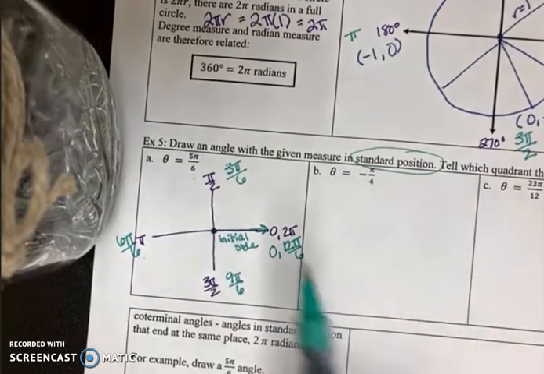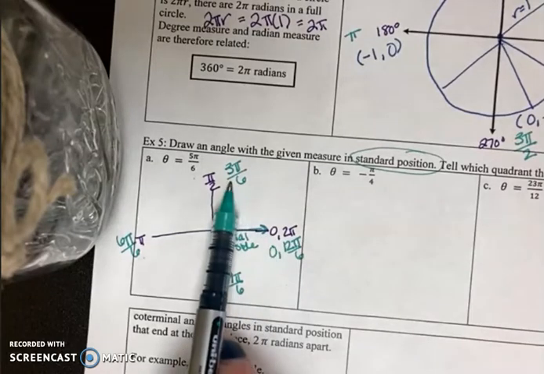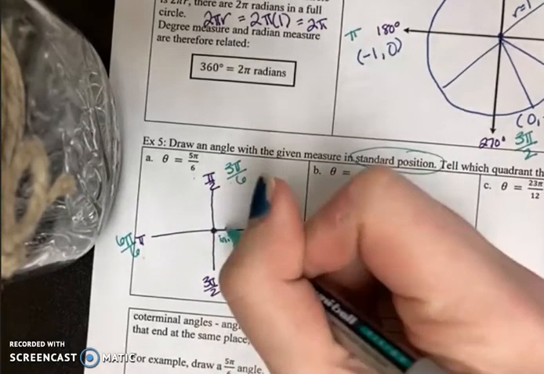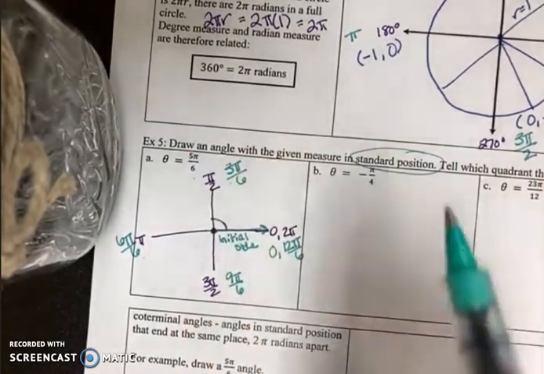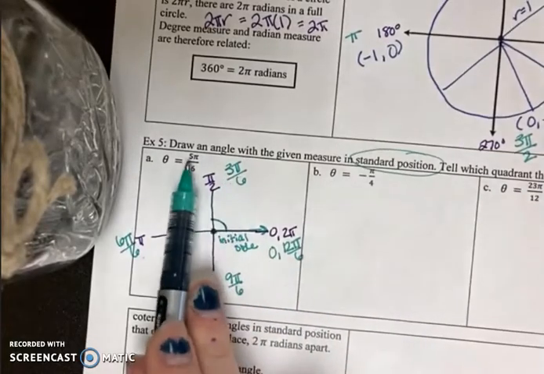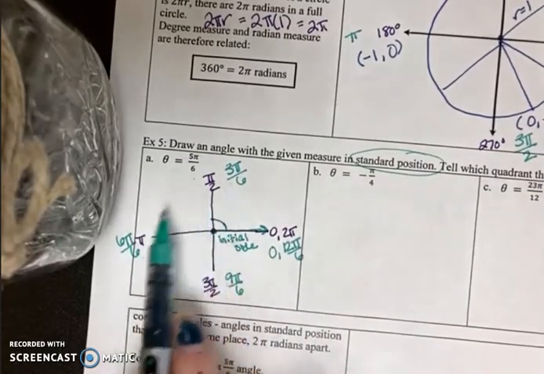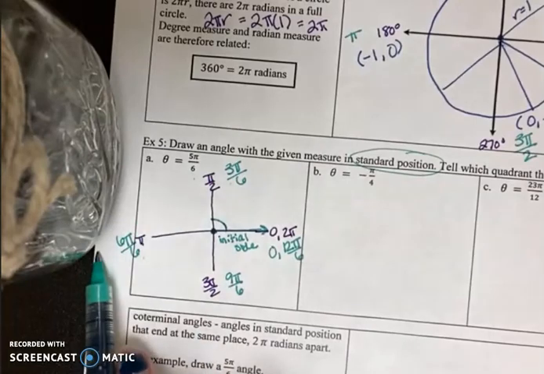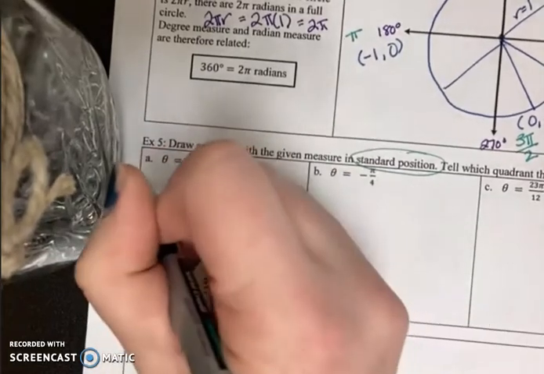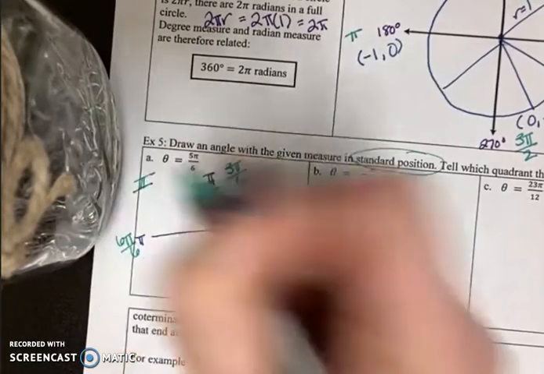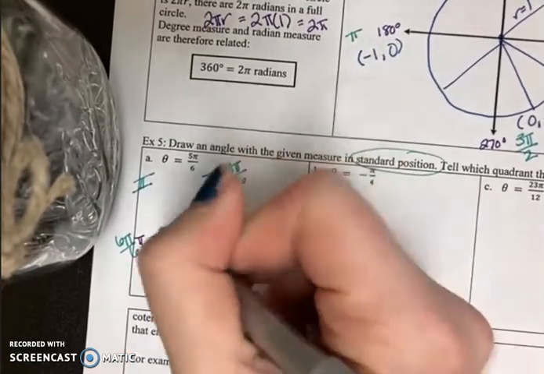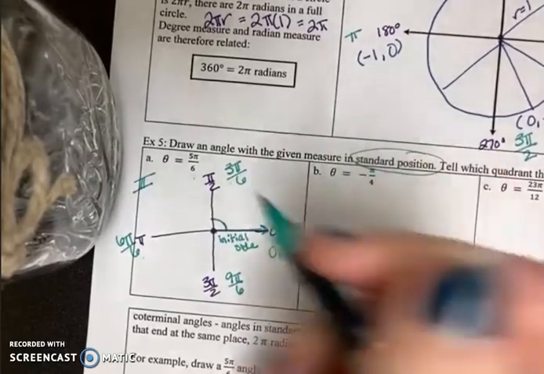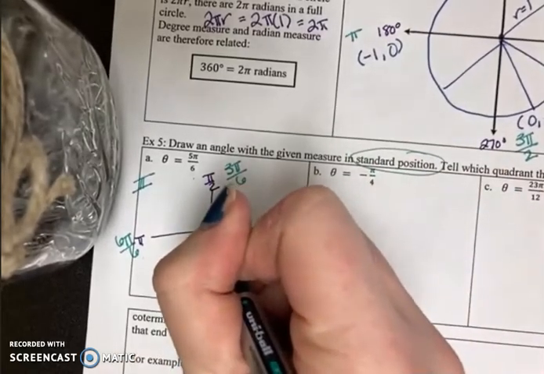And I want to go and stop at 5 pi over 6. So just looking at that, I can see 0 to 3 pi over 6. That's not far enough. I need to keep going because 5 is greater than 3. But 5 is between 3 and 6. So I know that this theta is going to land in quadrant 2. 5 is a little closer to 6 than 3, so I'm going to draw it right about here.